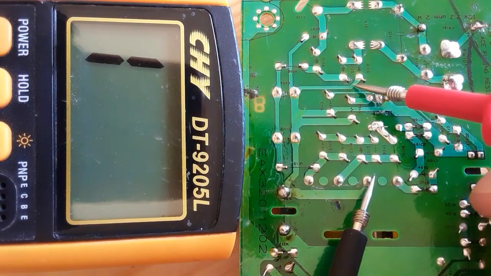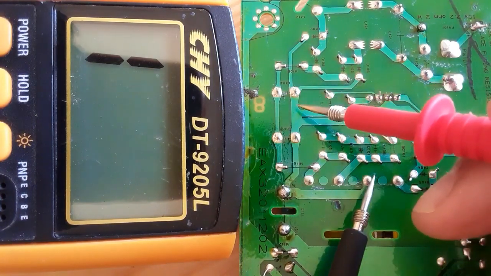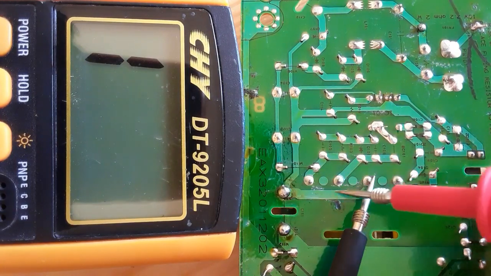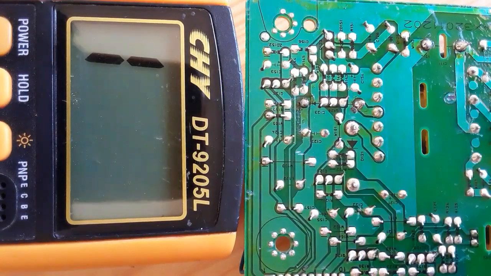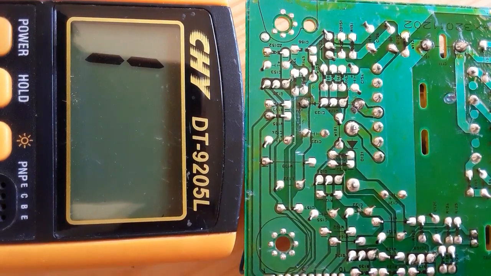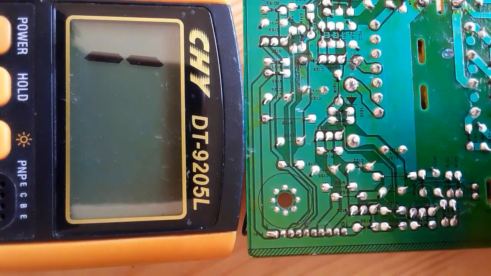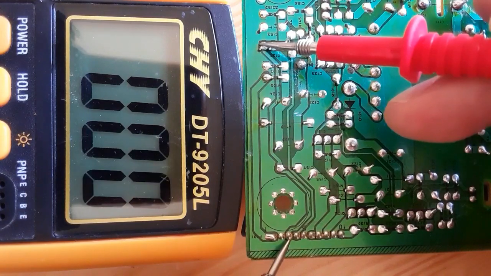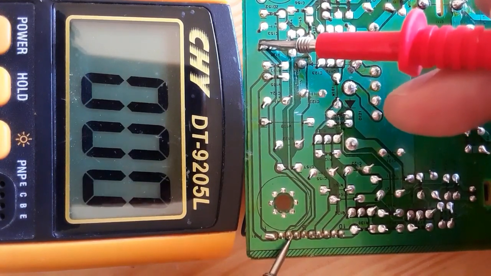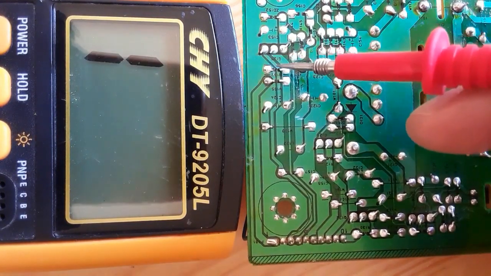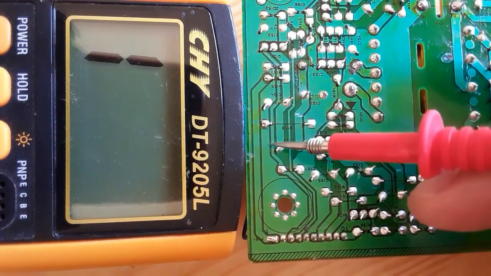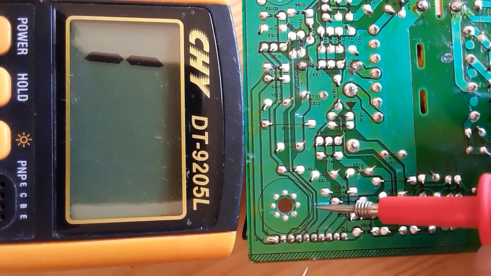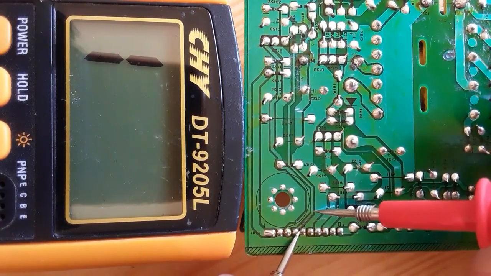Let's check the path, as you can see, because the 2 points exist in the same path. Let's check another path, this time a smaller one. Let's check from this point to this point. As you can see, we have 0 ohm, means the 2 points are connected together. So let's follow the path. The path connects the 2 points. That's why we get 0 ohm.